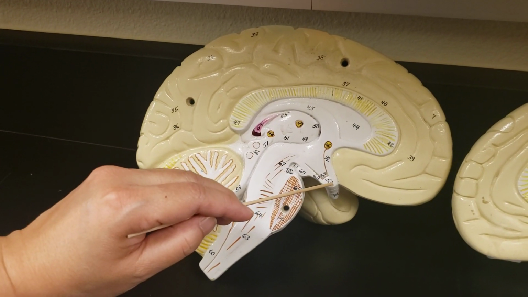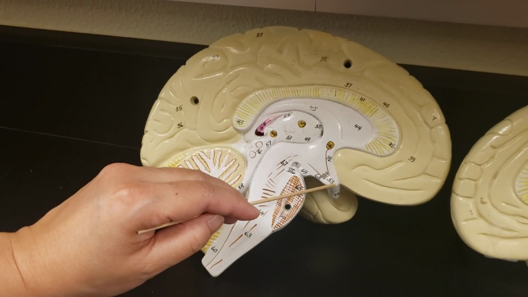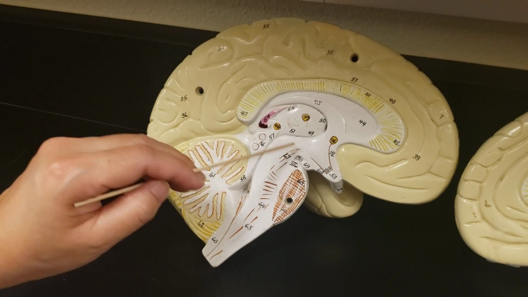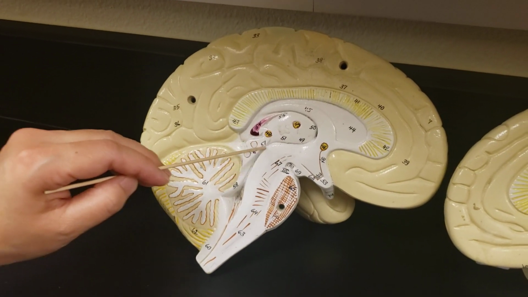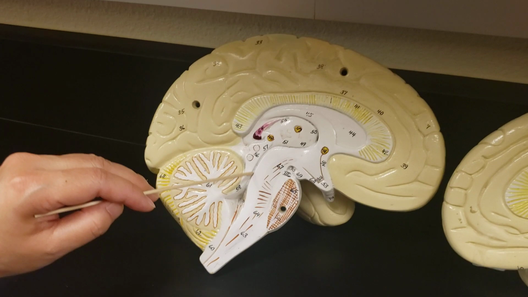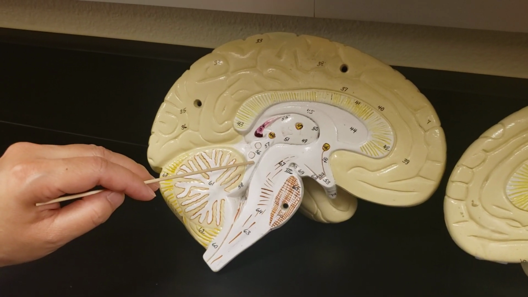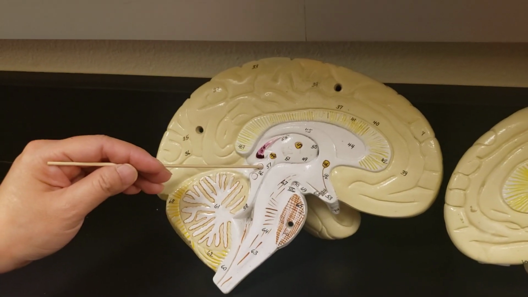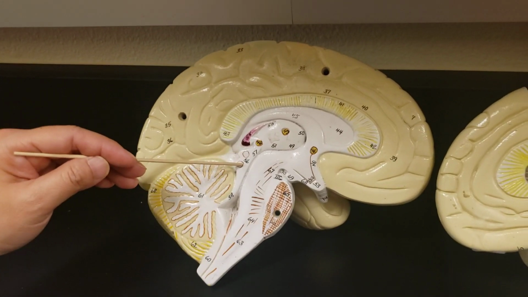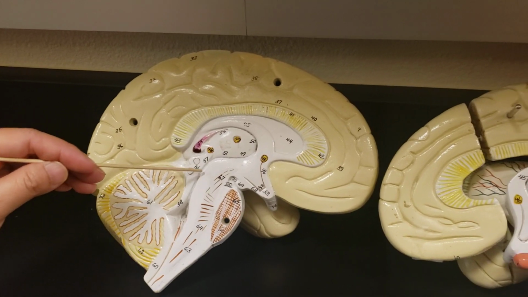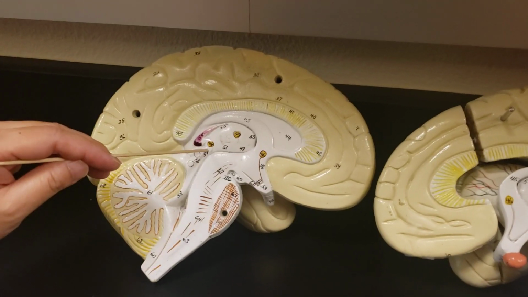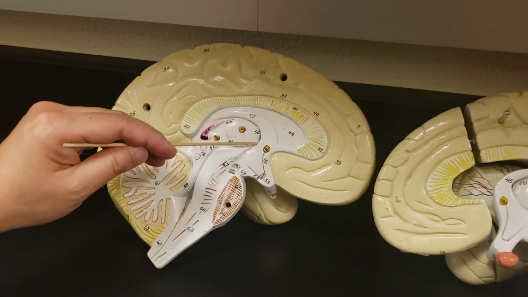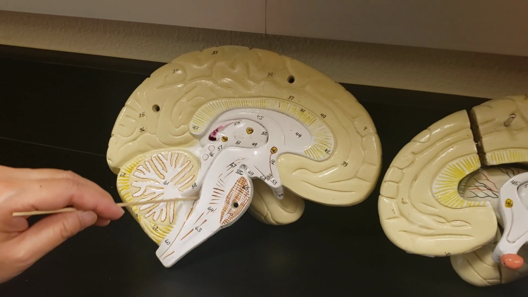And over here is our optic chiasma. This is the mammillary body. And this part here is the midbrain, and dorsally we have the colliculi. Up here is superior colliculus, down here inferior colliculus. And we have the cerebral aqueduct that will connect the third ventricle to the fourth ventricle.